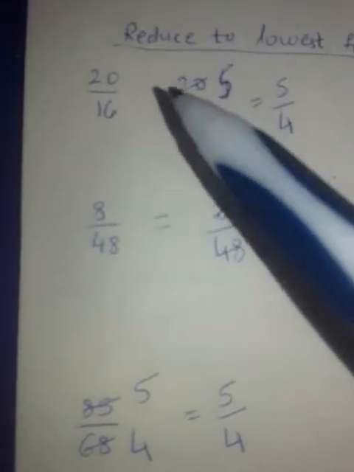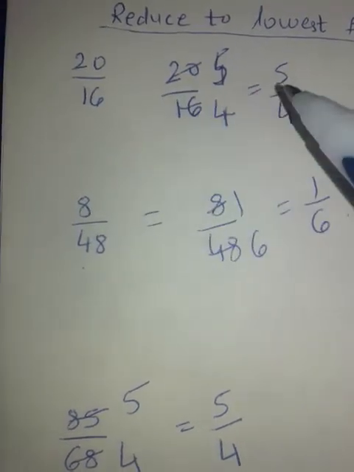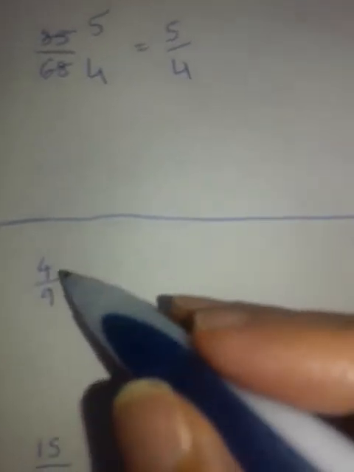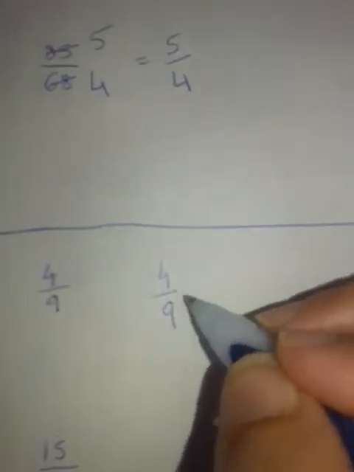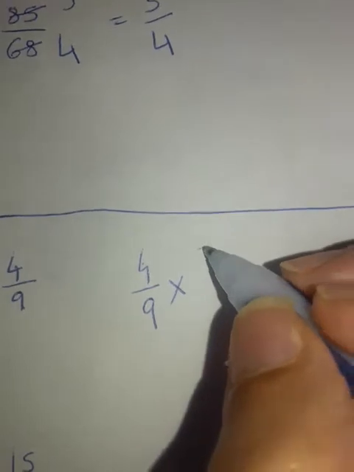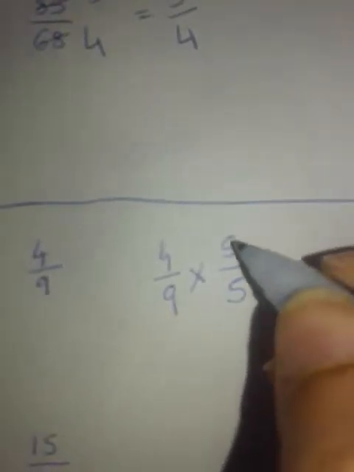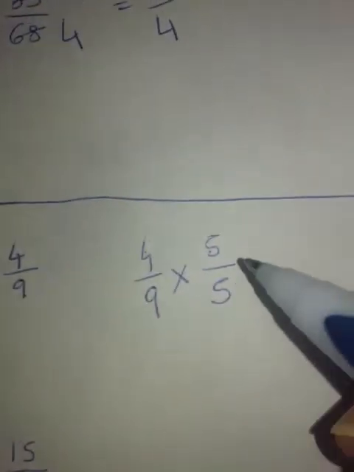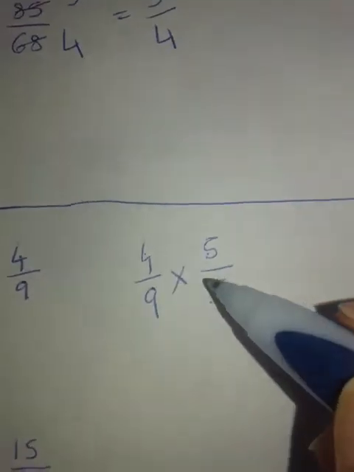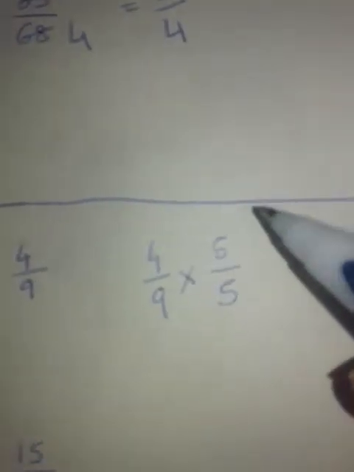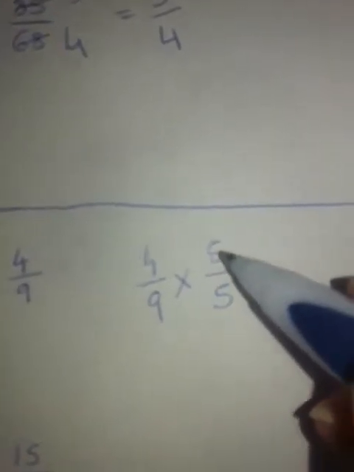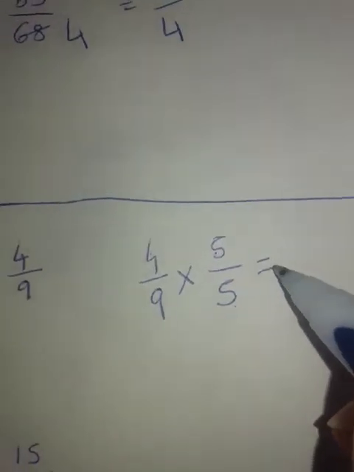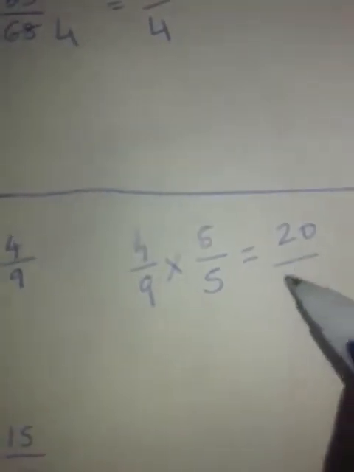Now, when we can divide numerator and denominator by the same number, can't we multiply numerator and denominator by the same number and still the value remains constant? 4 by 9. If I multiply both by 5, that is, I am multiplying by 5 upon 5. See, 5 upon 5 itself has value 1. So basically I am multiplying 4 upon 9 by 1. Instead of 1 I am writing 5 upon 5. So what does it become? 5 4s are 20 and 9 5s are 45.